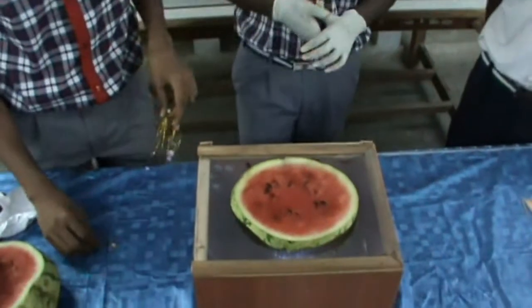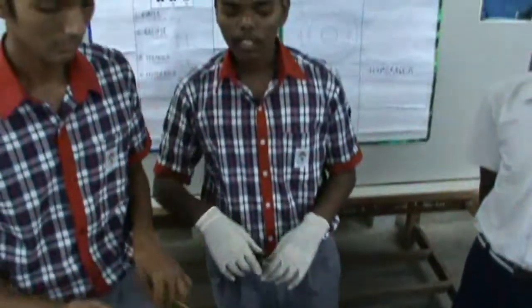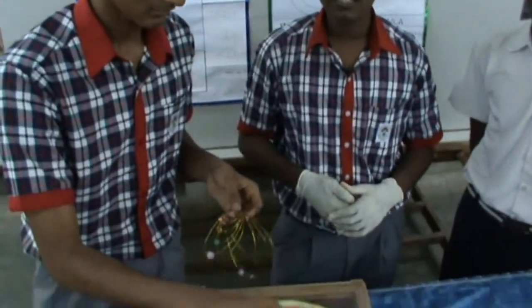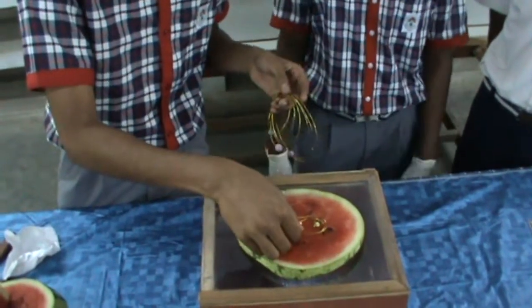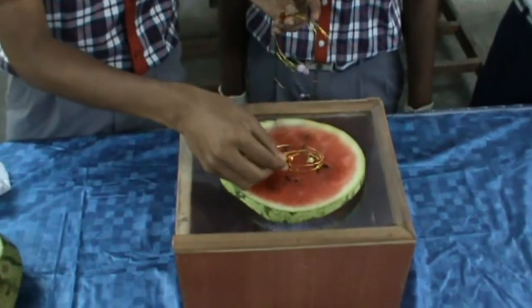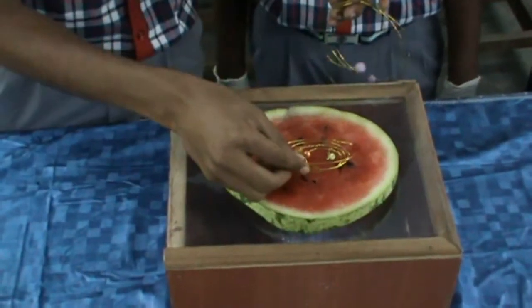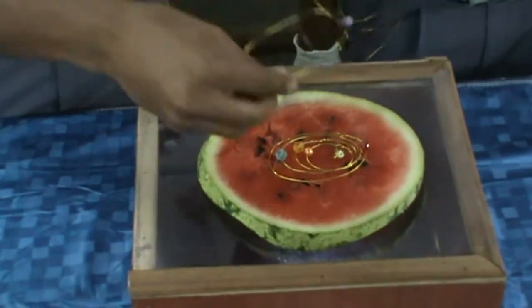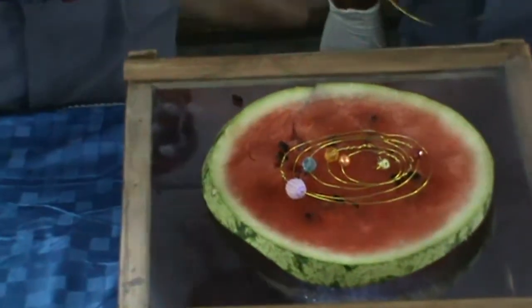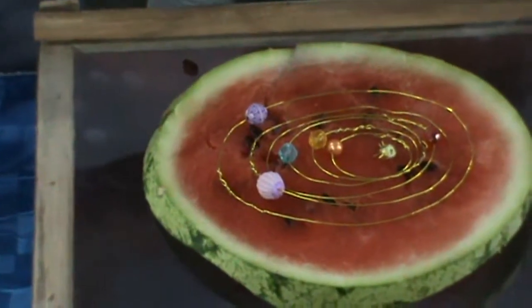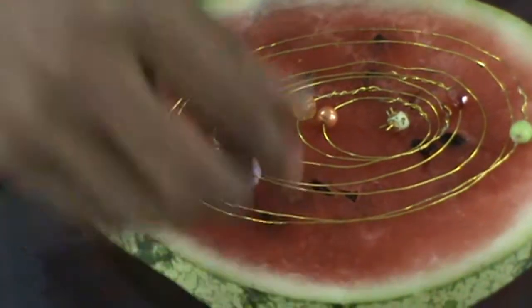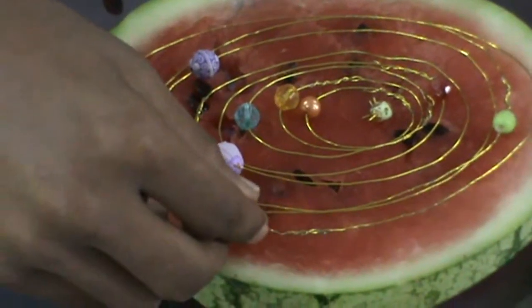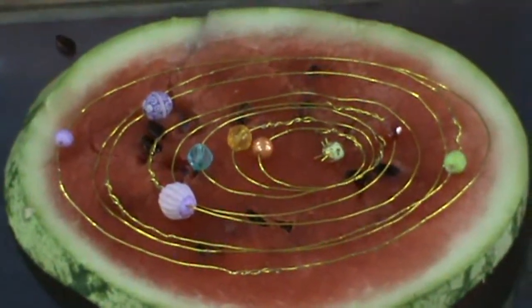This can be used to explain the planetary motion, in which all the planets revolve around the sun, keeping the sun at one of its foci. Here goes Mercury, then Venus, then comes Earth, then the red planet Mars, Jupiter, Saturn, Uranus, and finally Neptune. Wow, how beautiful. So this can be seen in the picture given in the chart.